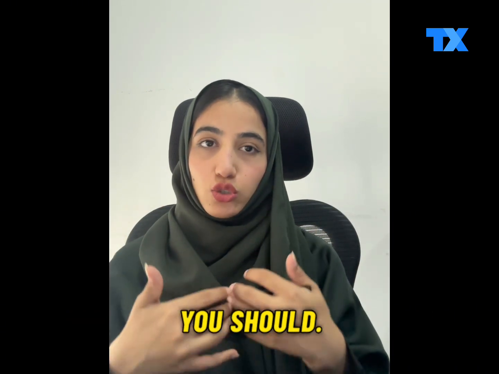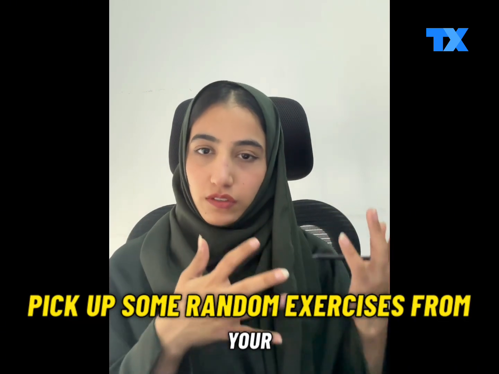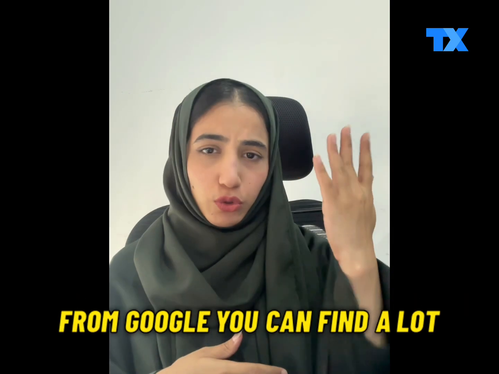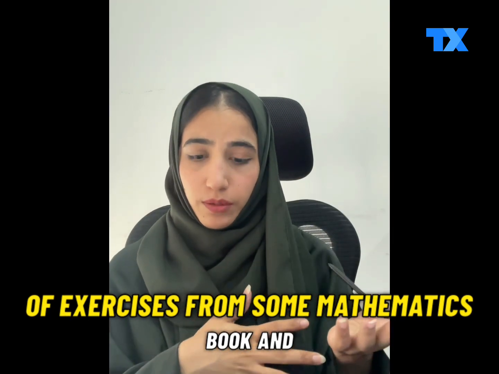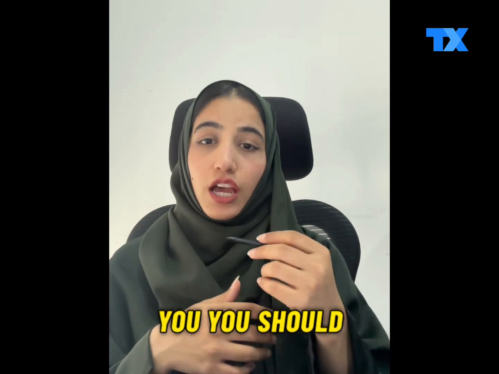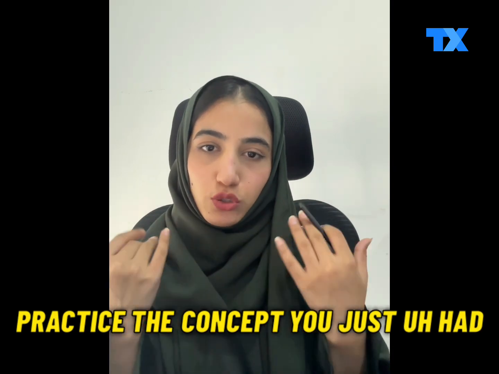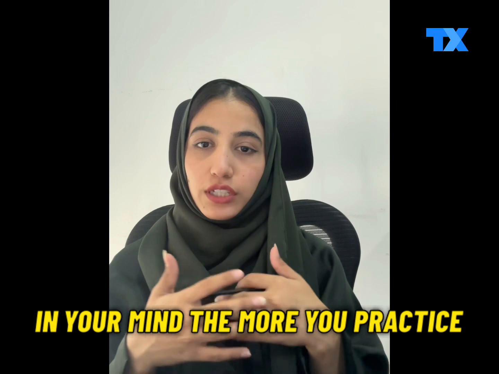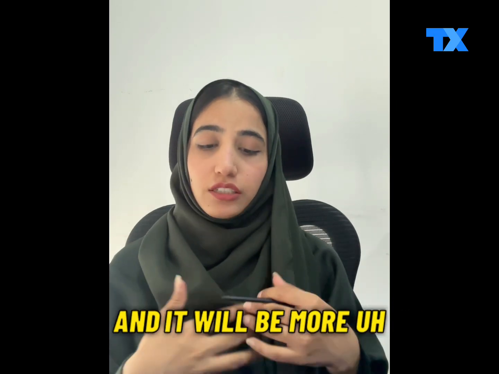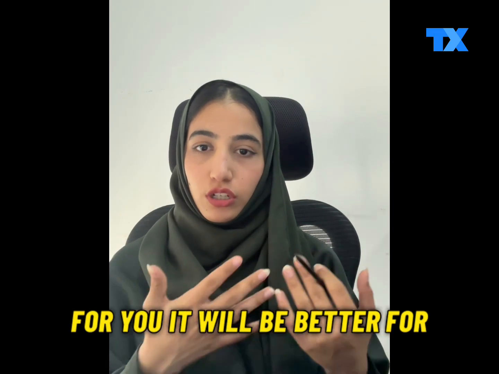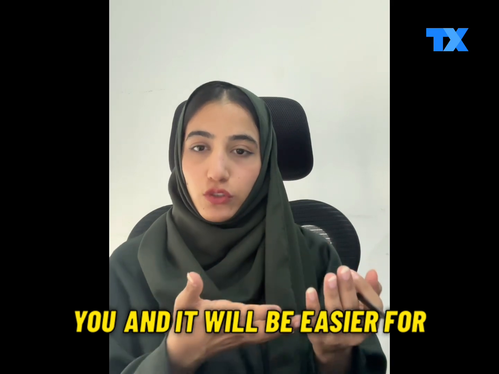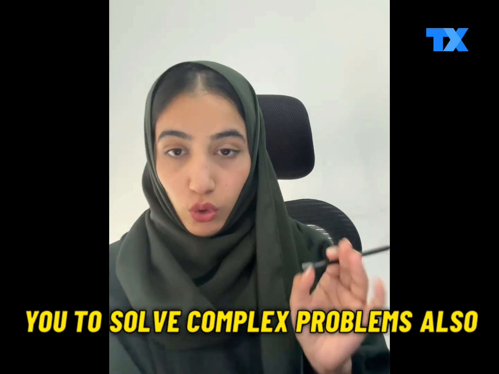In the beginning, you should pick up some random exercises from your school, or from Google. You can find a lot of exercises, or from some mathematics book, and you should practice the concept you just had in your mind. The more you practice, the more clear it will be, and it will be easier for you to solve complex problems also.